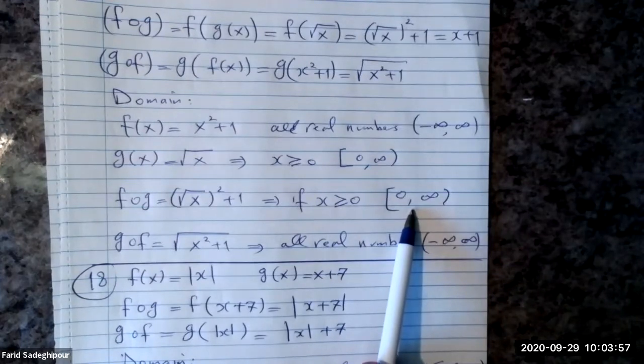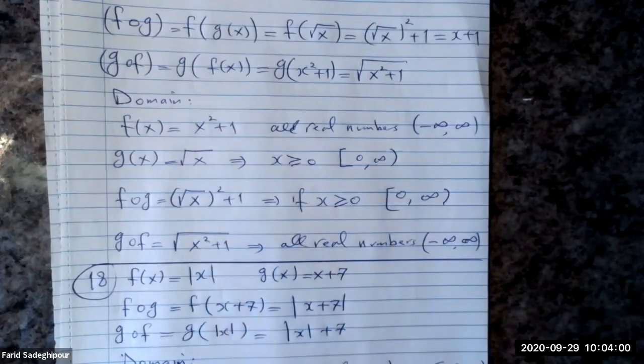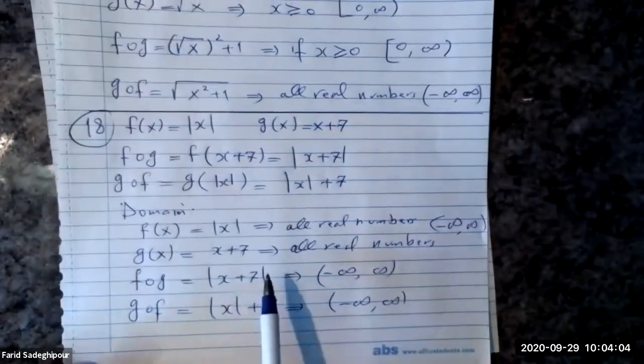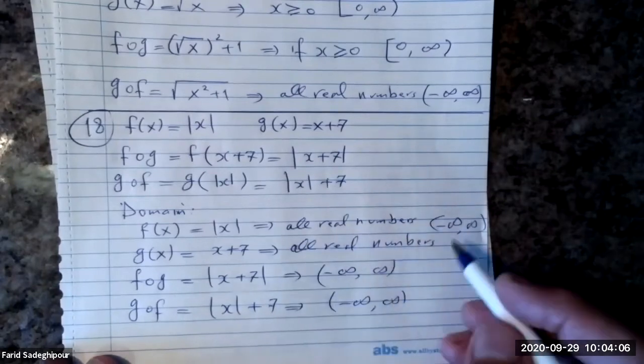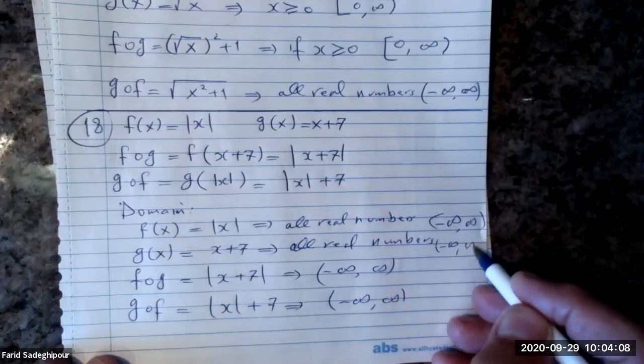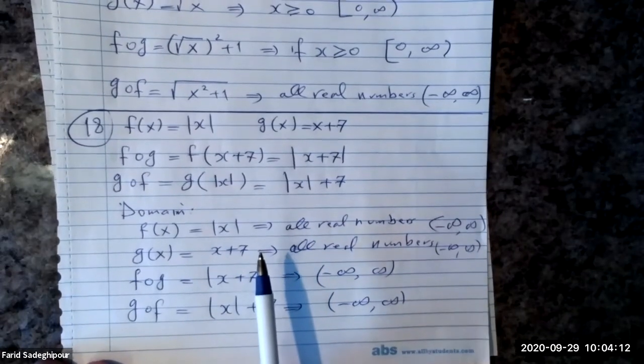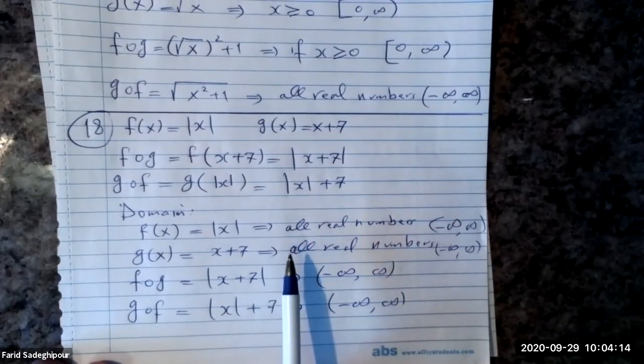Here it doesn't matter because it's the power of 2. And this is for absolute value; for absolute value, it doesn't matter. So one of the exceptions of the domain is radicals and also fractions, these two.